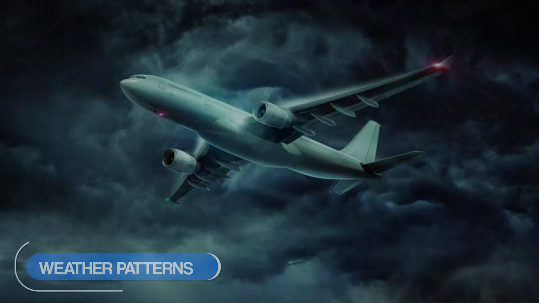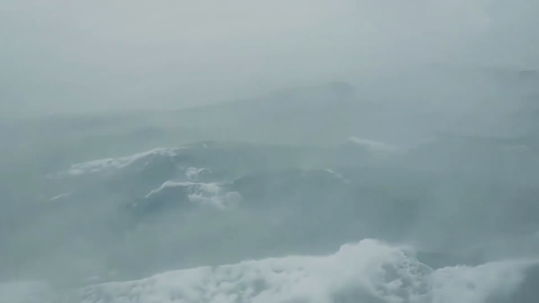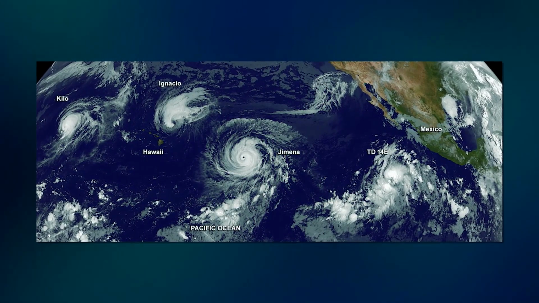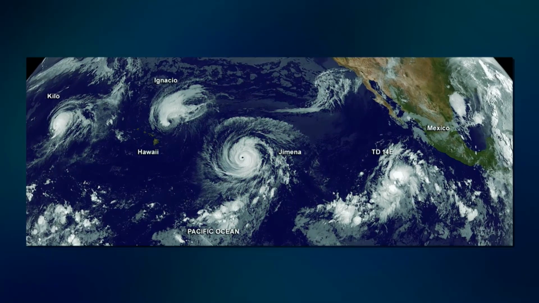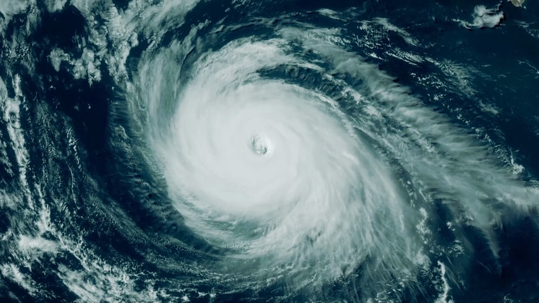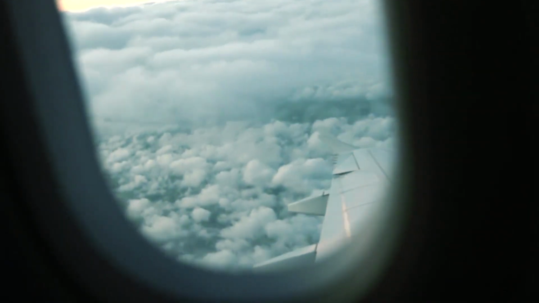Weather patterns. Another reason for avoiding the Pacific Ocean is the weather patterns. As you know, storms and extreme weather conditions are most likely to occur at sea than on land. The weather over the Pacific Ocean is frequently turbulent, and there are numerous thunderstorms in part of the Pacific, making flying a plane unsafe.